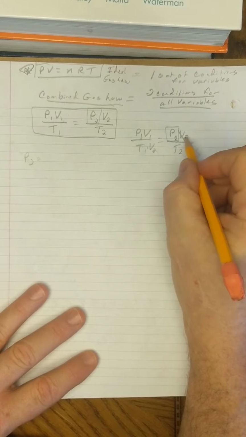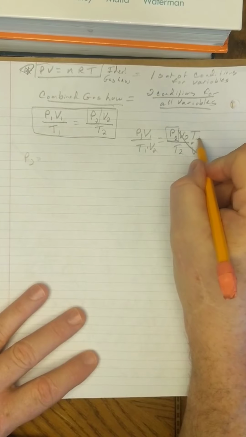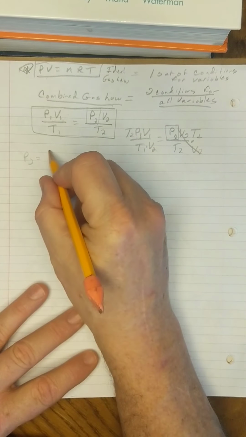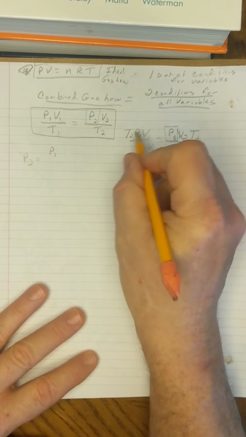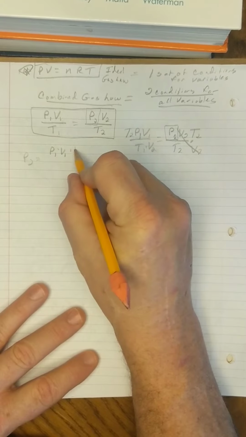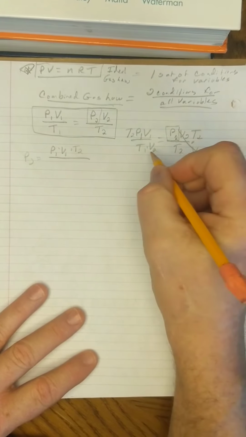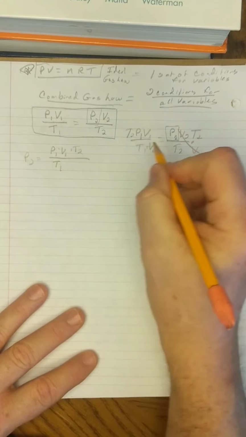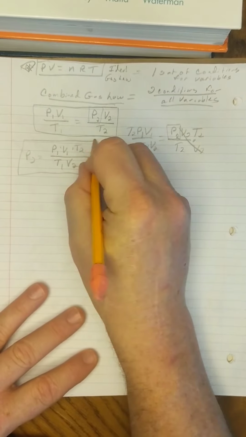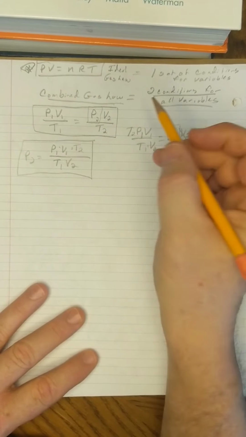I'm dividing by T2, I need to get rid of it, so I'm going to multiply by T2. And so your solution is P1 on top, V1 on top, times T2 on top, over T1 on bottom and V2 on bottom. And that's how you would solve for P2.